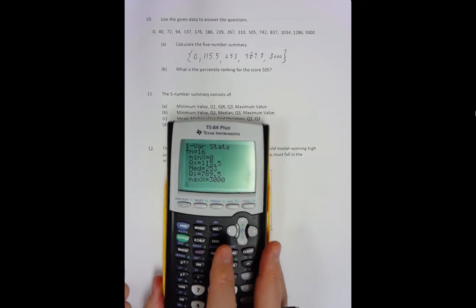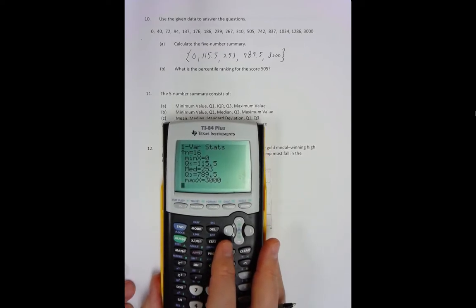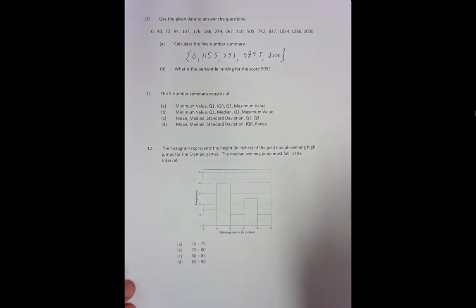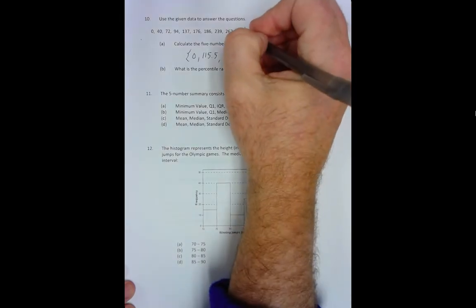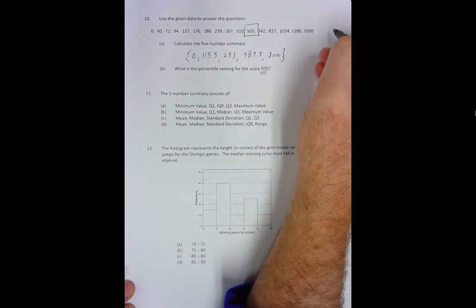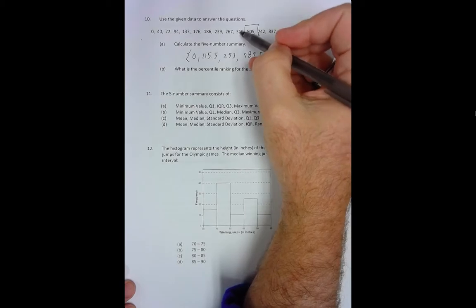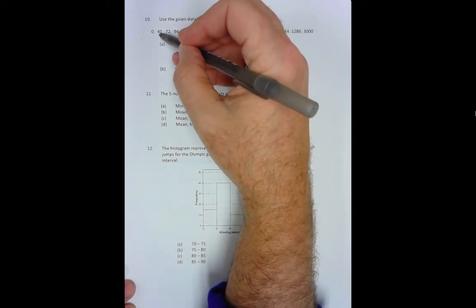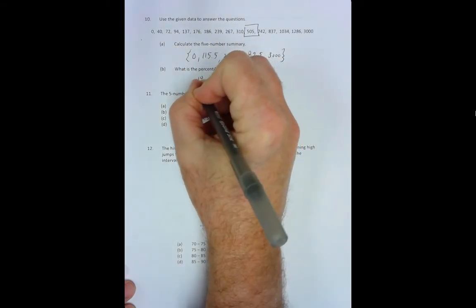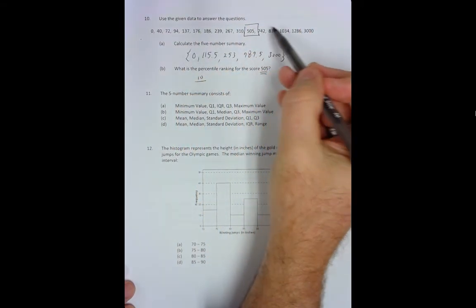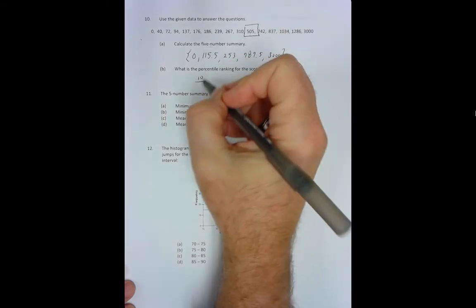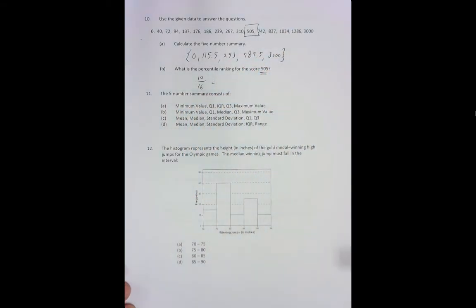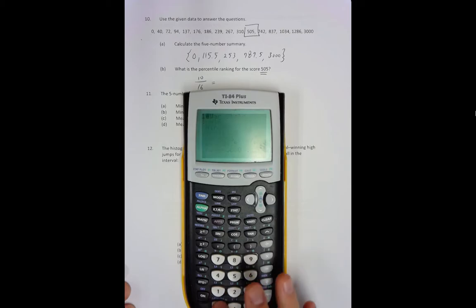All right. Gang, what is the percentile ranking for 505? Well, counting the scores below 505, that is 10 scores out of 16.